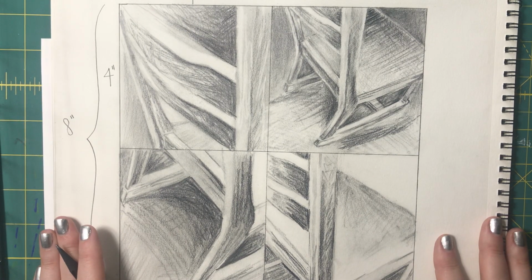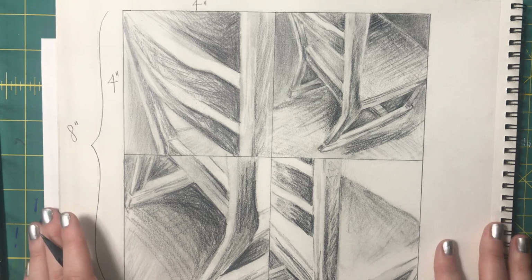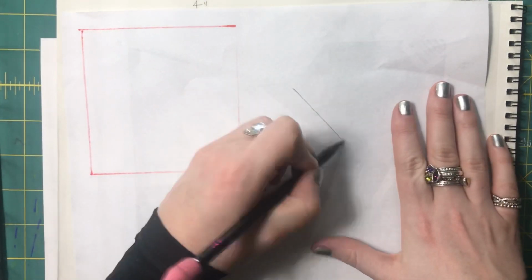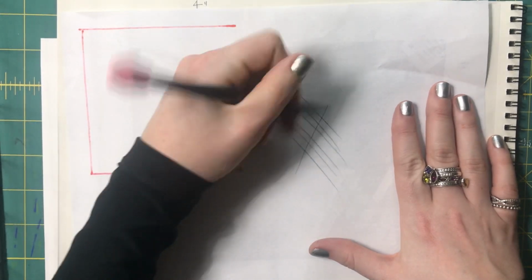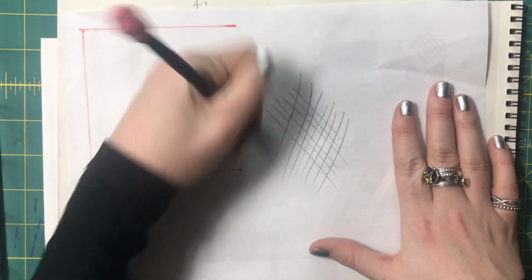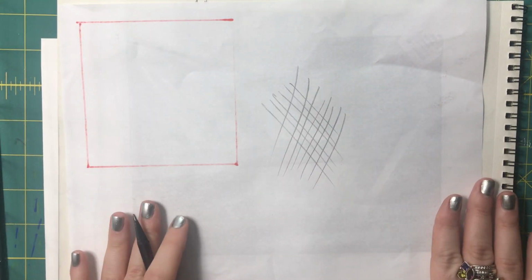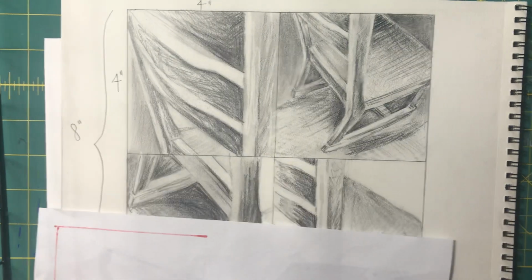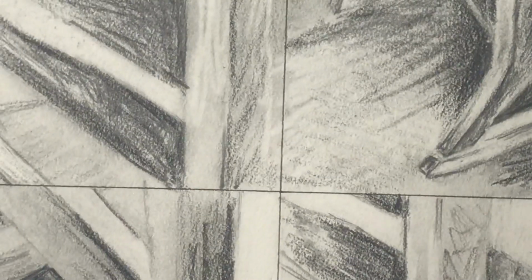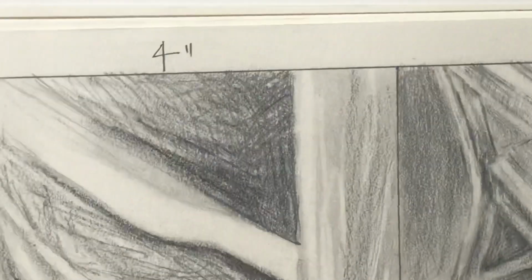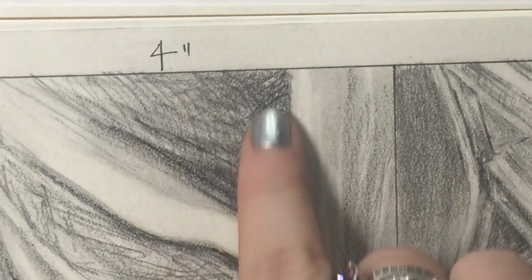We have cross-hatching, which you probably have done before. Cross-hatching is when you make kind of like a tic-tac-toe board. You can see in some detail, I have some cross-hatching going on over here.